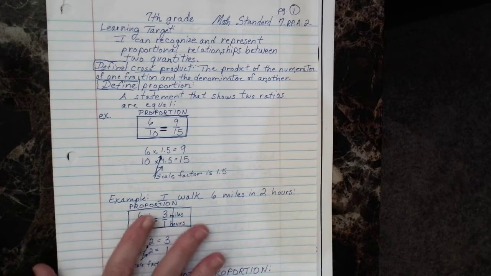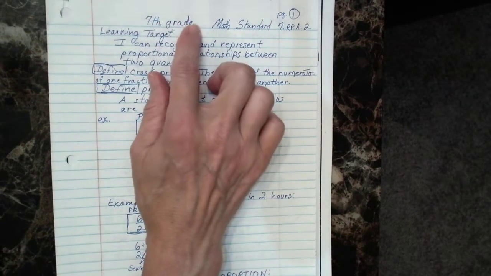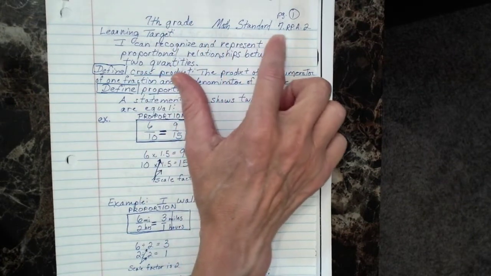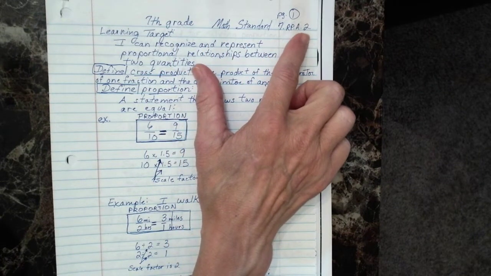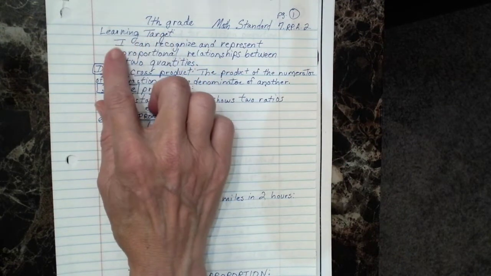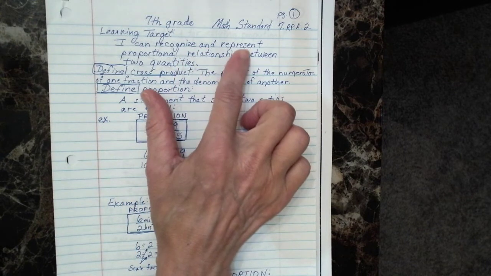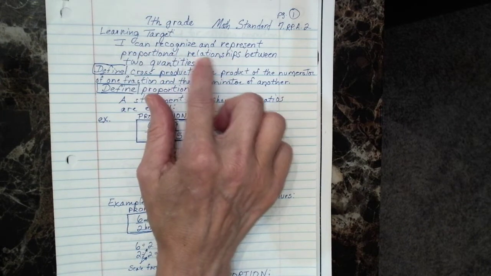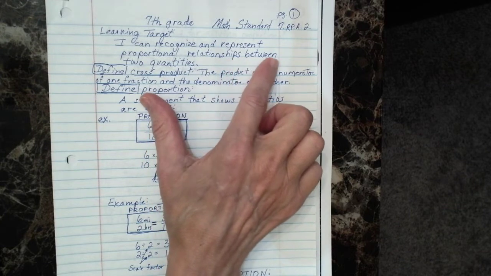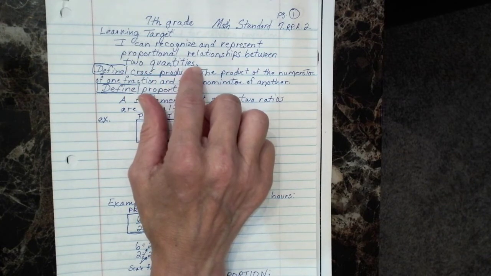Testing. So this is a 7th grade math. The standard is 7.RP.A.2. The learning target is I can recognize and represent proportional relationships between two quantities.